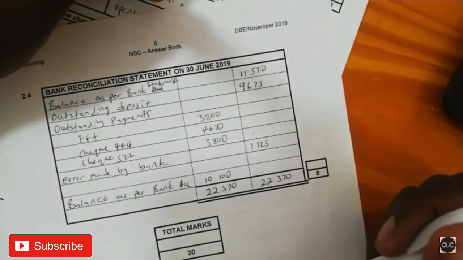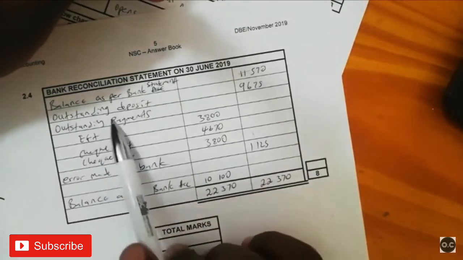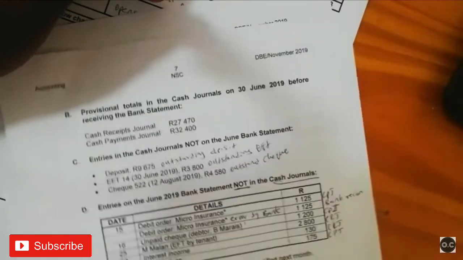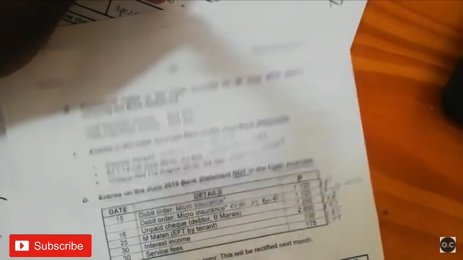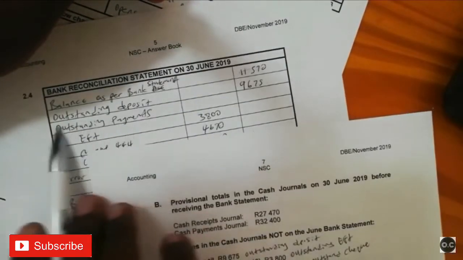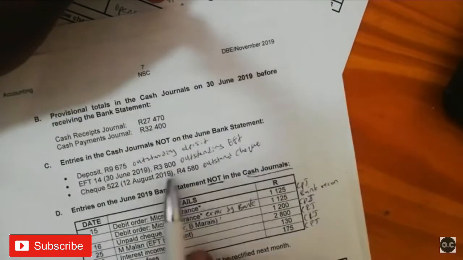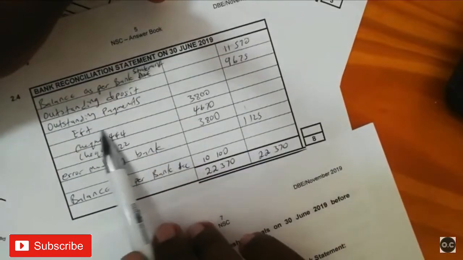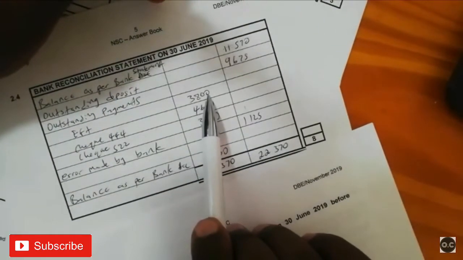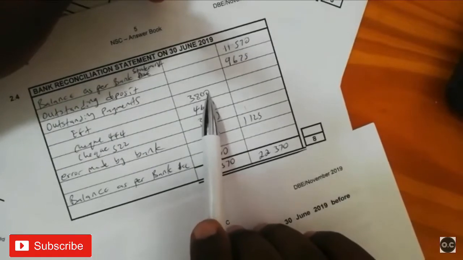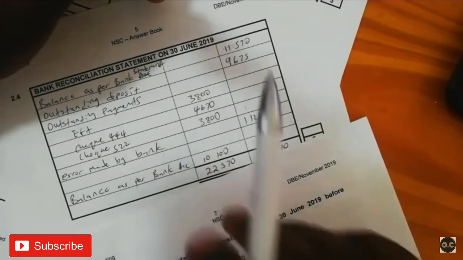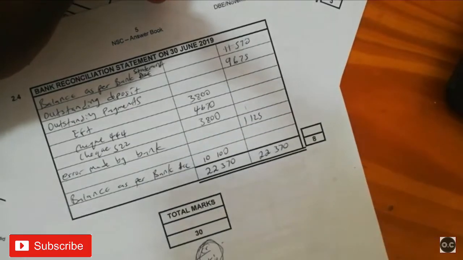So we're going to look at this one. Outstanding deposit will be on the credit side, 9,675. It's that outstanding deposit. And then you've got an outstanding EFT. So you would have put outstanding EFT, 3,800 there. I just put all of them as outstanding payments, and I said EFT 3,800 debit side. And then you're going to have an outstanding check 444. You remember that outstanding check 444 from last month's bank recon?